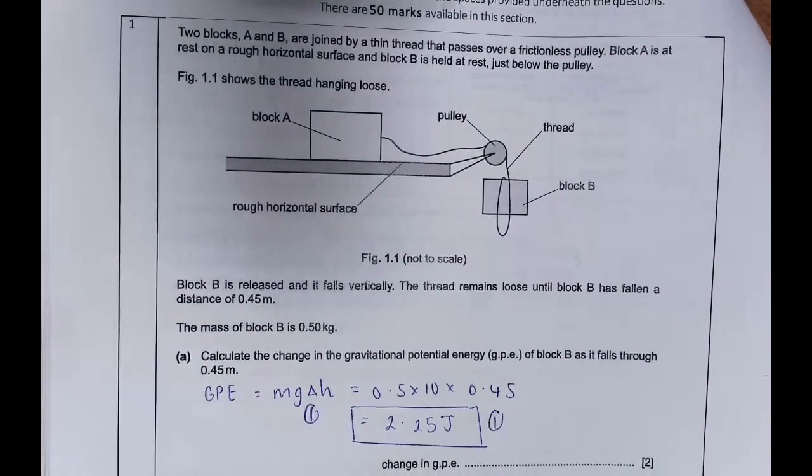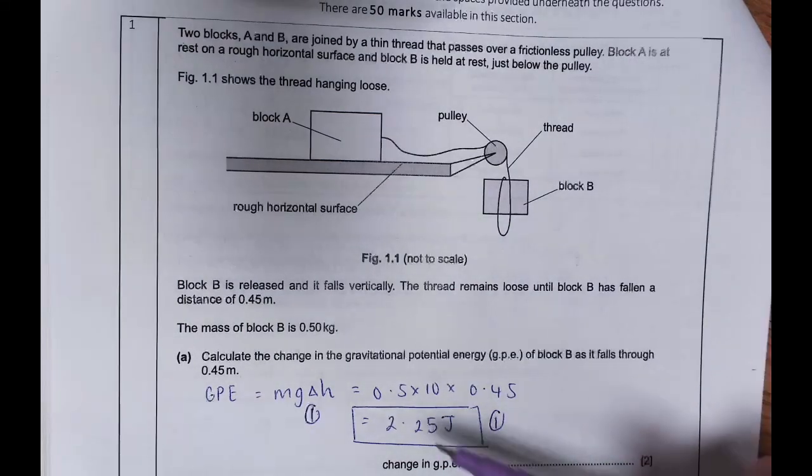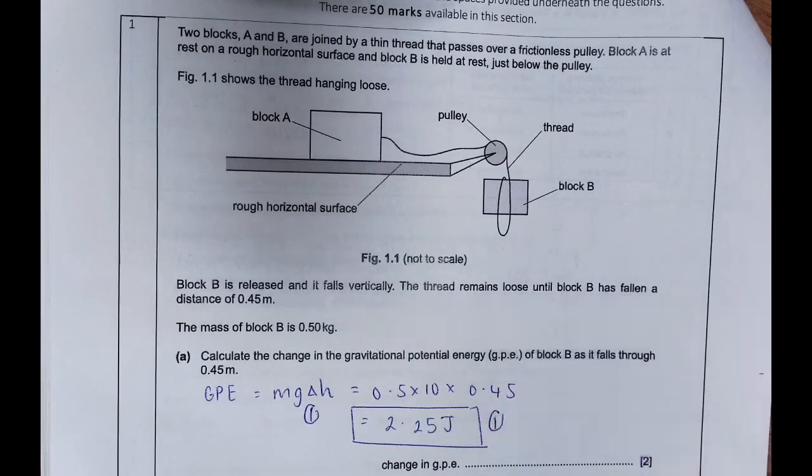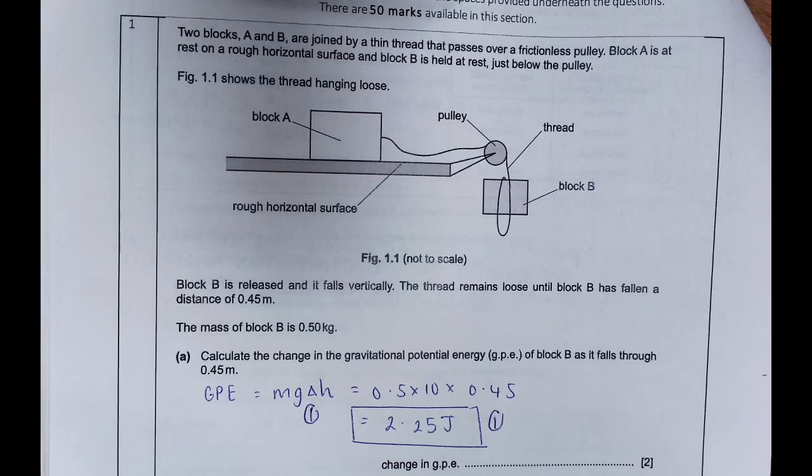It just says calculate the change in gravitational potential energy of block B as it falls through 0.5 meters. So this is mg delta h, where m is the mass, which was 0.5, g is always 10, and the height difference is 0.45 meters. 1 mark for the equation, 1 mark for getting the correct answer, which is 2.25 joules.